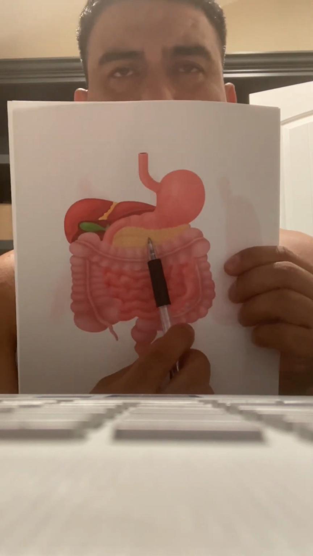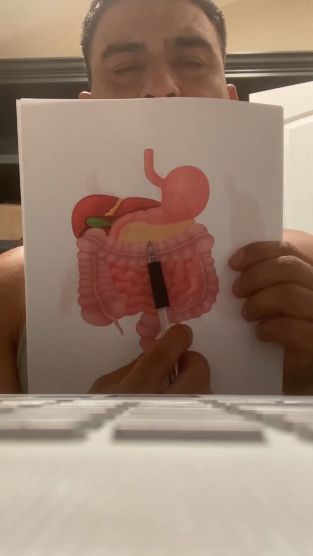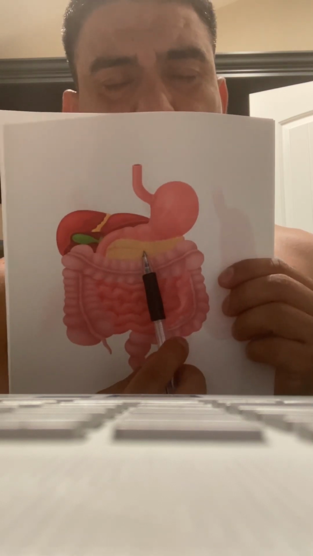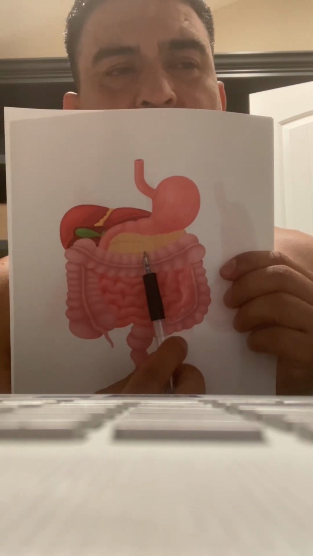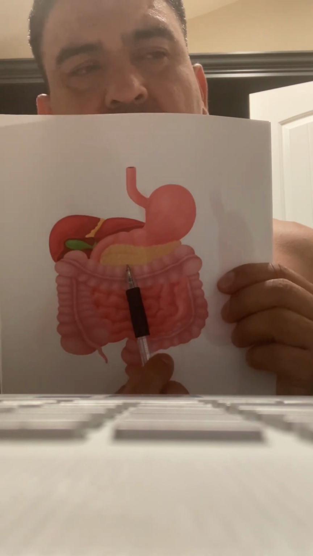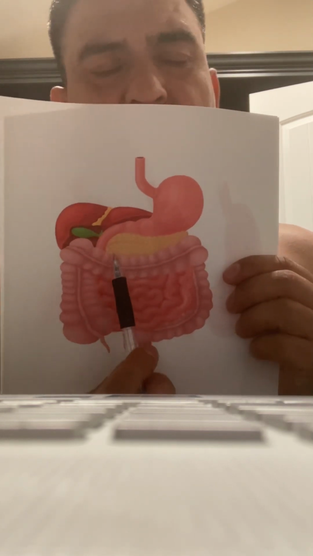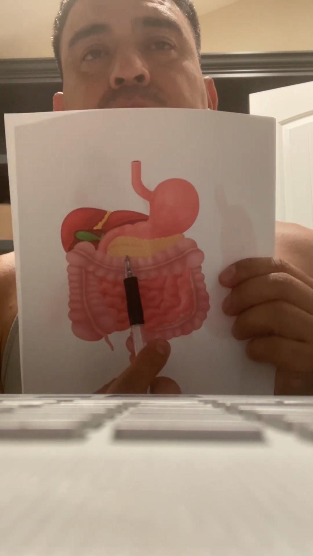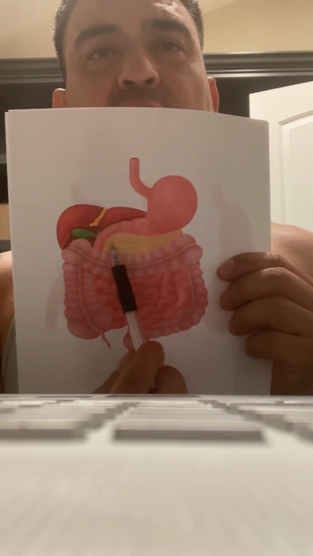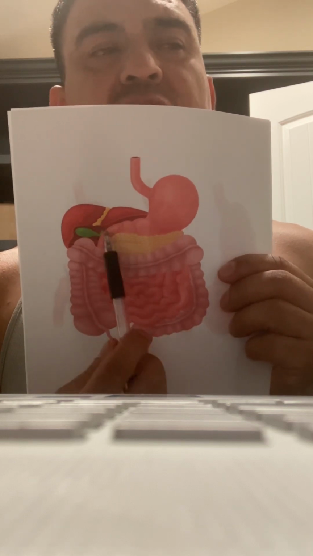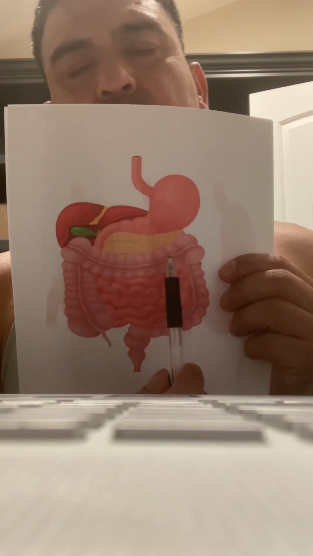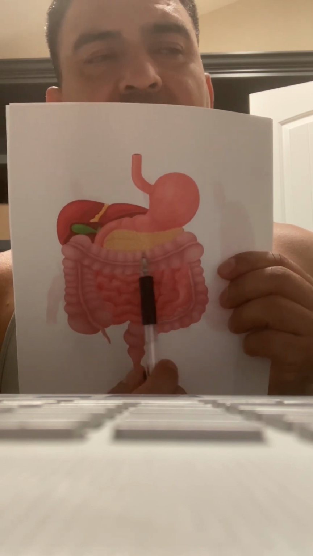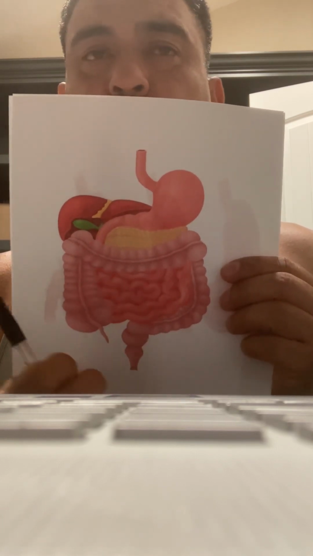The two main functions of the pancreas are the exocrine function, which helps in digestion, and the endocrine function, which regulates our body sugar.